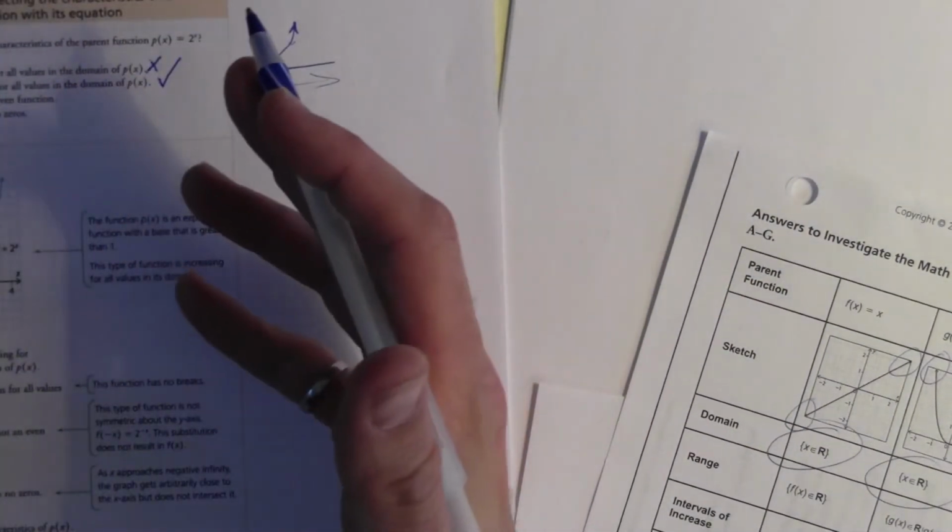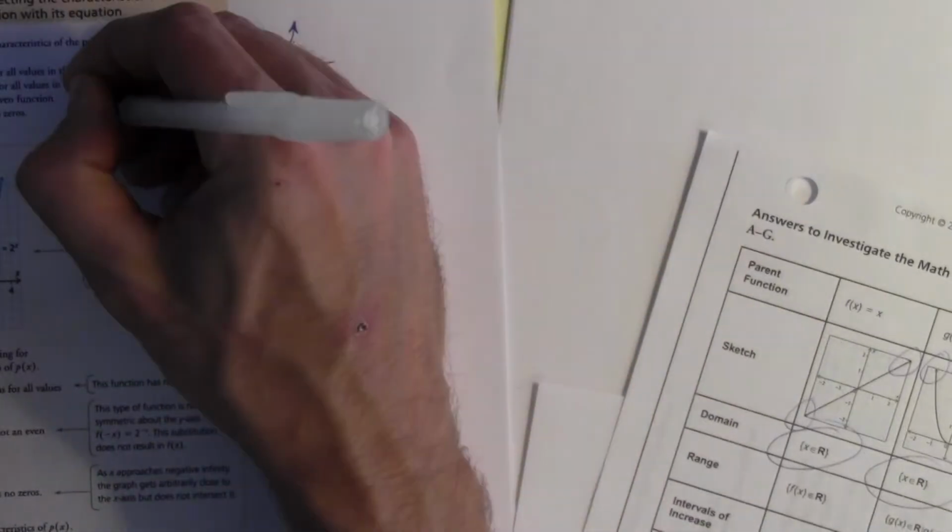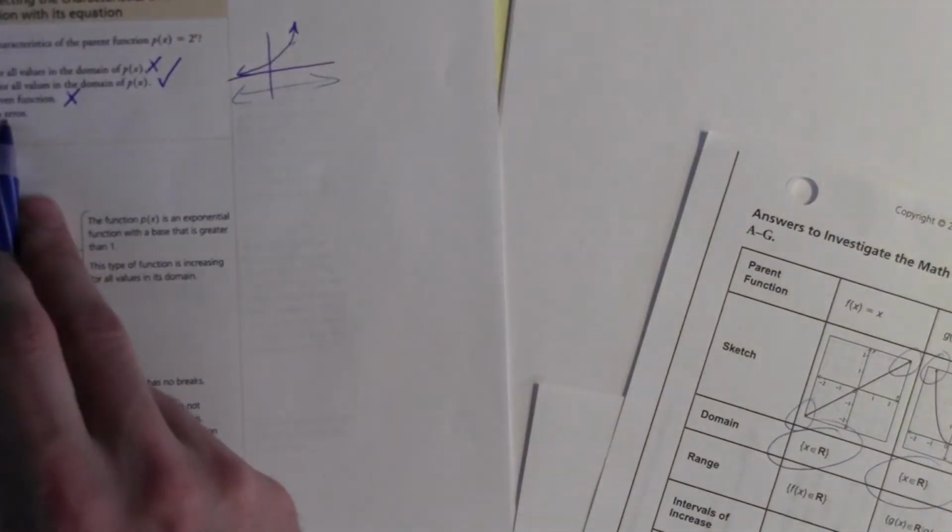The function is an even function. Is it even or odd? No, there's nothing symmetrical about it, so it's not that. And the function has no zeros. Is this true? Yes, because it never crosses y equals 0. Done.